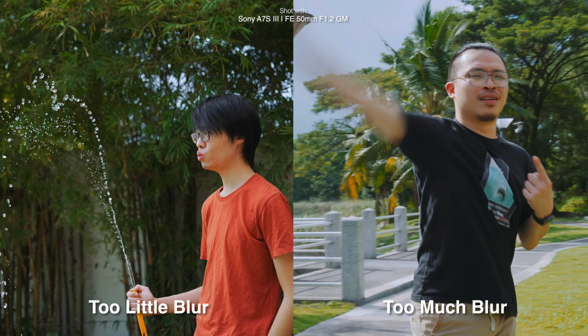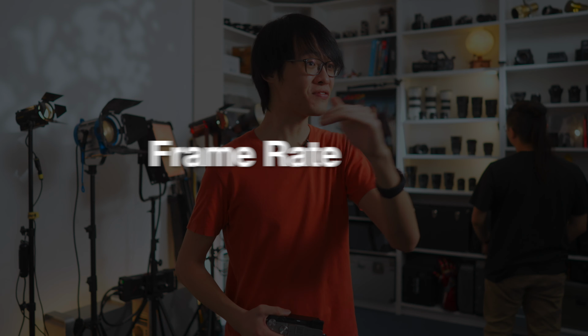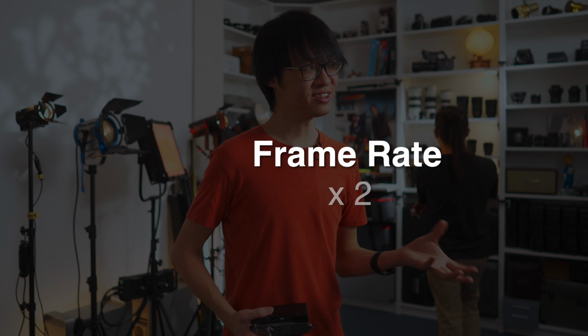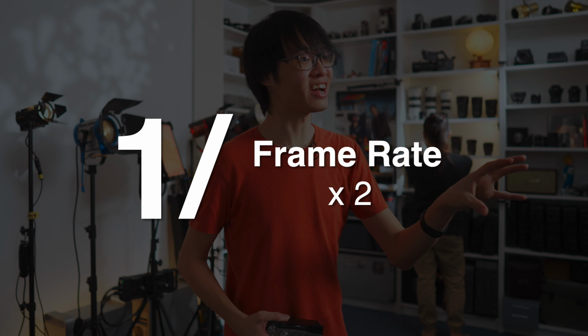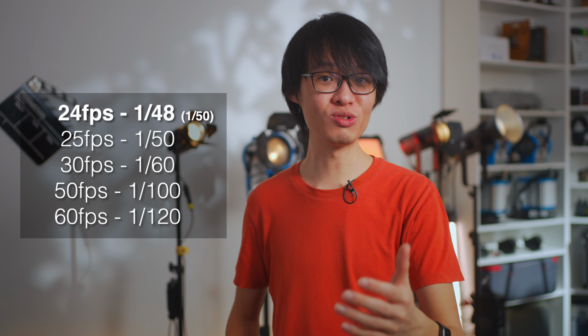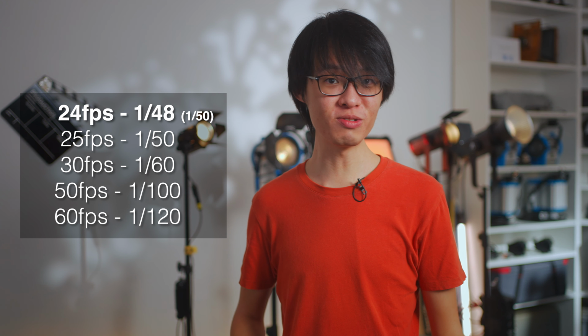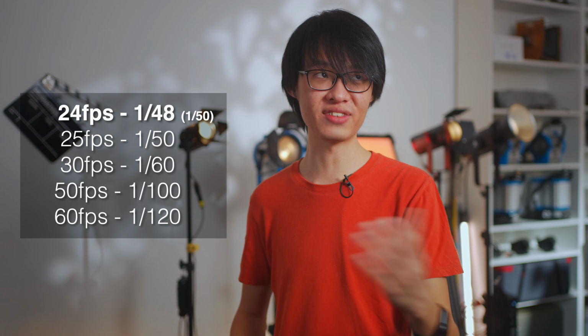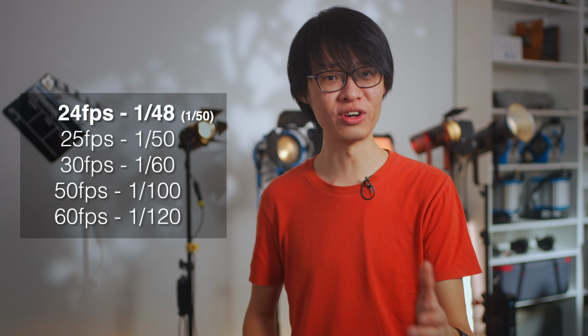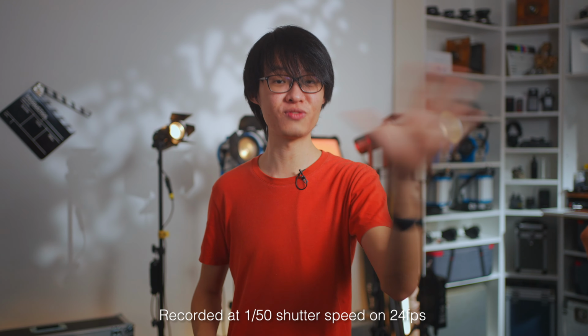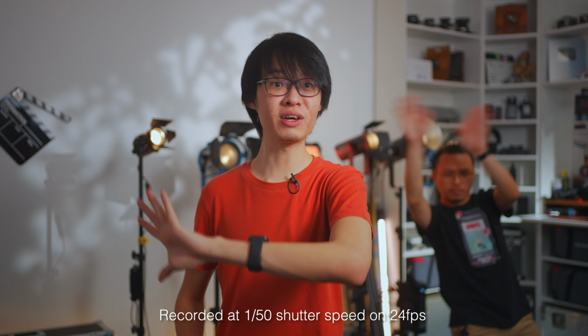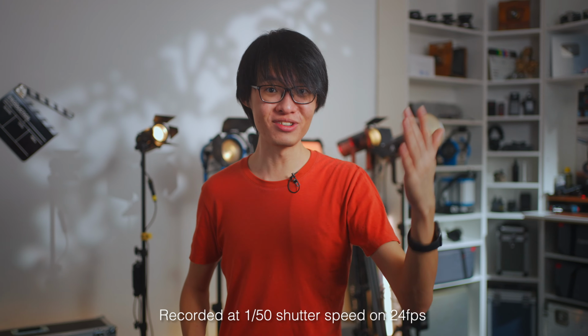Fortunately, there is a very simple rule on what shutter speed to use so you get the most natural looking video. Just take whatever frame rate you're shooting at, double that number, and use that as your shutter speed. In our case, we're shooting at 24 frames per second, so we're using a shutter speed of 1/50, which is as close as we can get to 1/48. So that's what we're shooting on right now, and the motion looks very natural, just like how it would appear to your own eyes in real life.